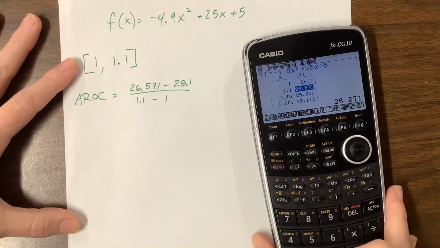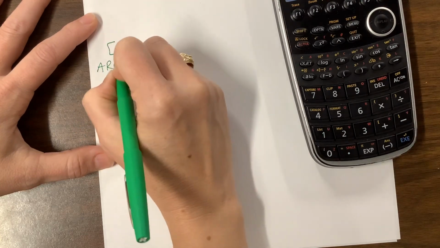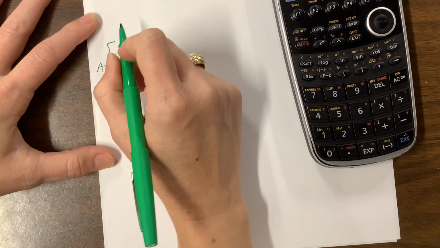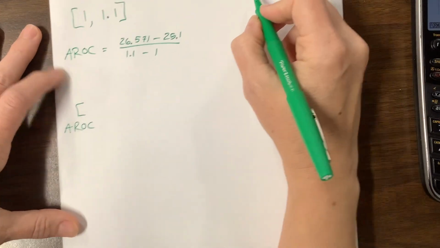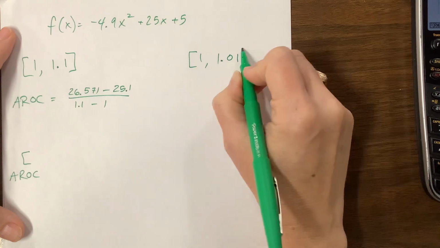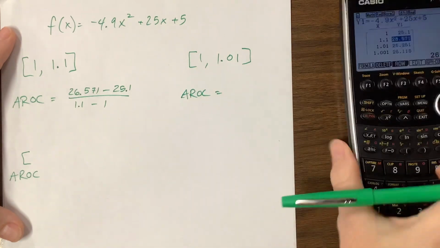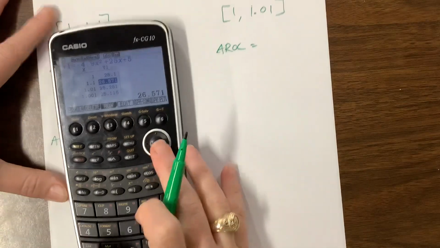So then the next interval would have been, we want the average rate of change from, what did the worksheet look like? Oh, I think it would look like this. So the next one over here was 1 to 1.01. And so the average rate of change here is equal to the one from here.